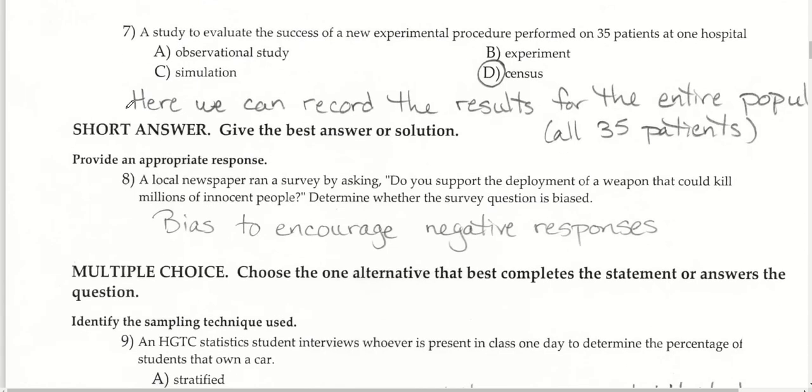The next one says a study to evaluate the success of a new experimental procedure performed on 35 patients at one hospital. Okay. This one might be a little bit more difficult. Let's rule out the one that's not going to make any sense, and that's a simulation. These procedures are actually going to be done in the real world, so we would actually have to go ahead and perform the operation. Okay. So in many ways, it's going to almost behave like an experiment. Okay, but let's come back to this.